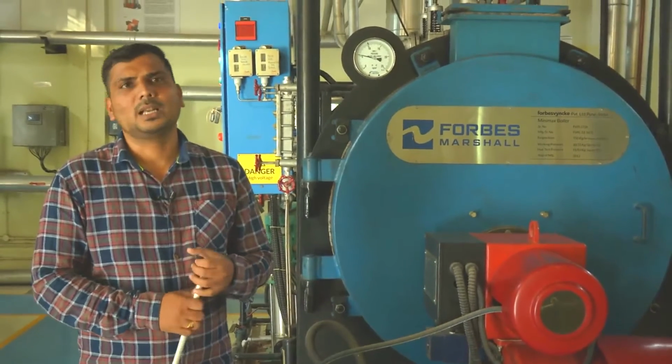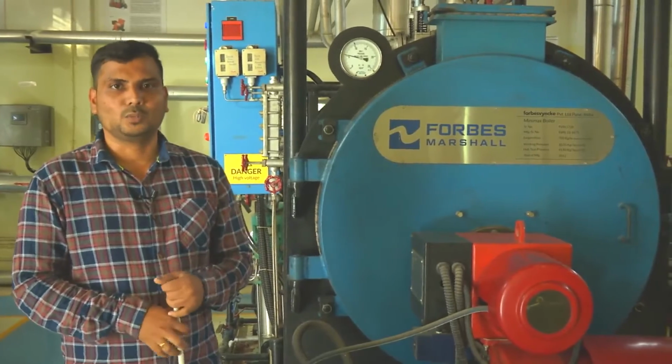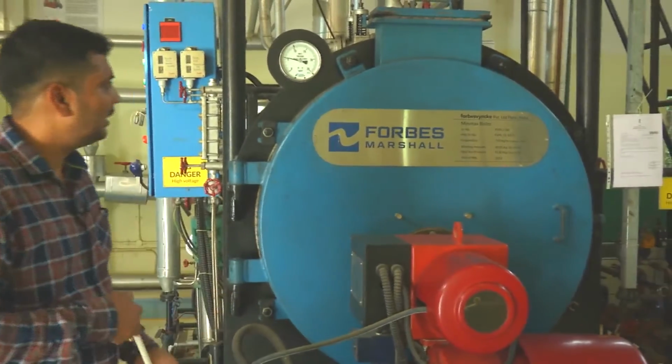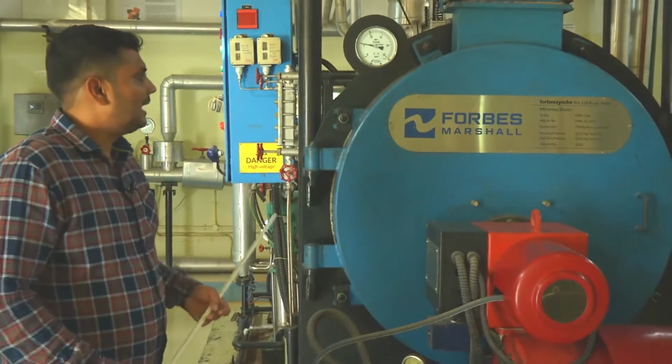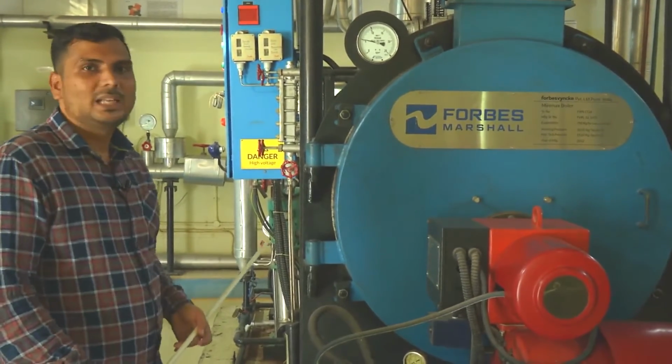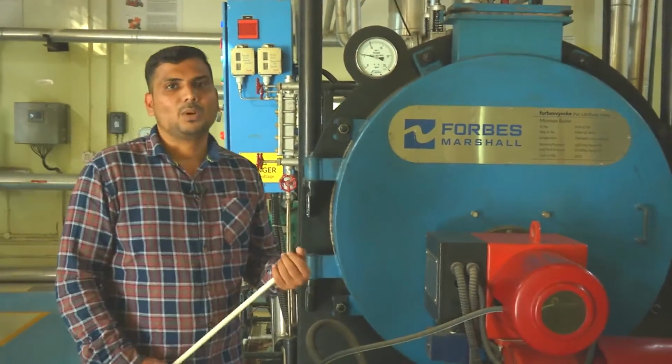There are two types of boiler. One is fire tube boiler and second is water tube boiler. Our boiler comes under the fire tube boiler. Our boiler has a capacity of 750 kg. This boiler is a 3-pass wetback boiler.